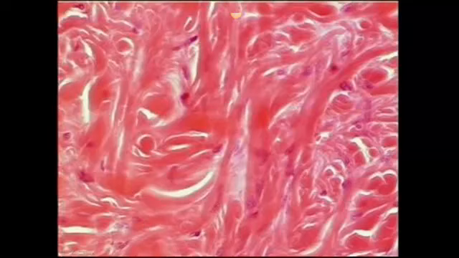This is typical ligament. And I like to say dense, irregular, connective tissue. You'll see it written that way in certain places. This is, again, just a cross-section of dense irregular.